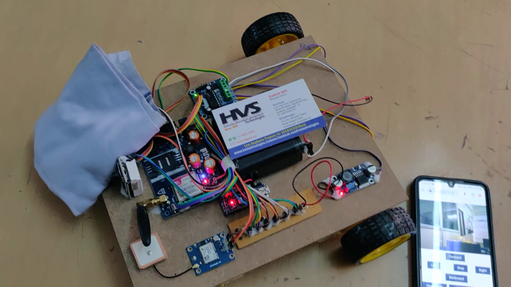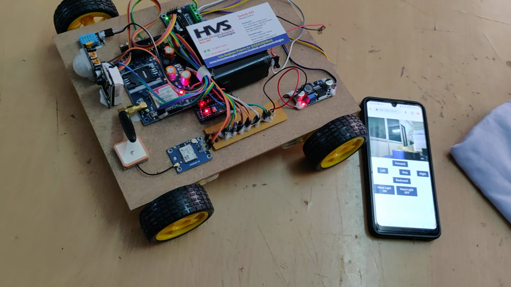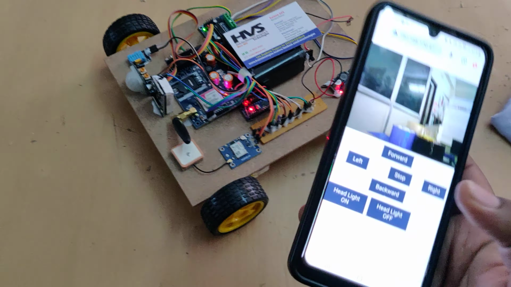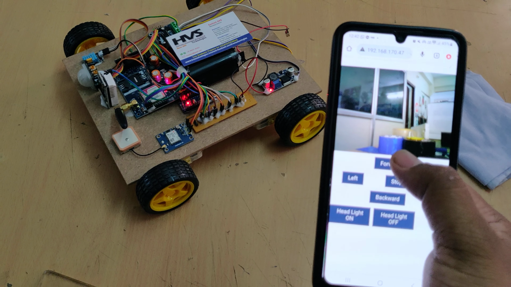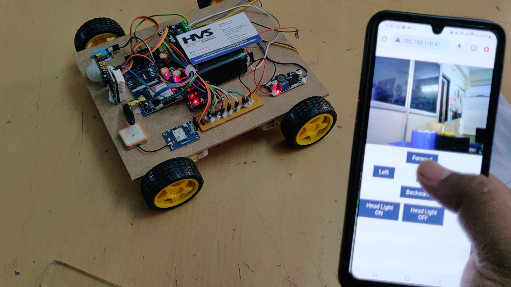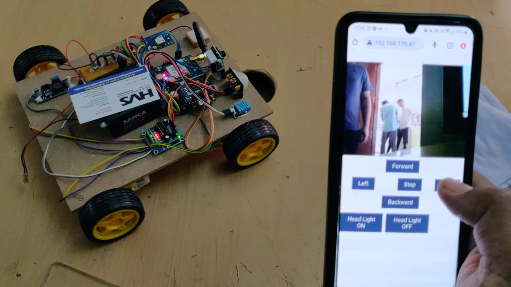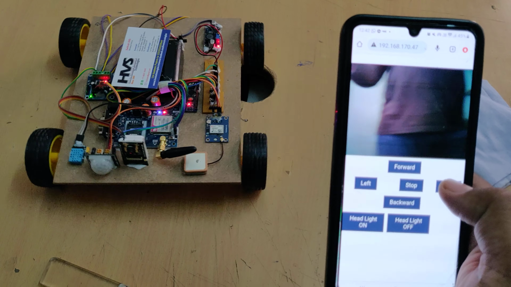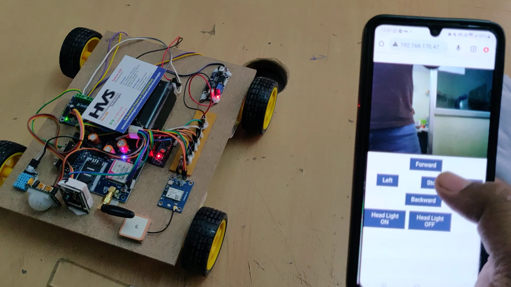Okay. And meanwhile, before execution of the SMS section, check the controlling of your robot. So controlling, when you click and hold this forward button, the robot will move till that time. As we are using the 4-wheel drive, the rotation is high precision along with headlight on and off.